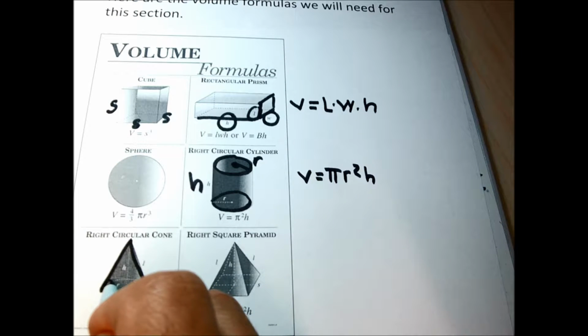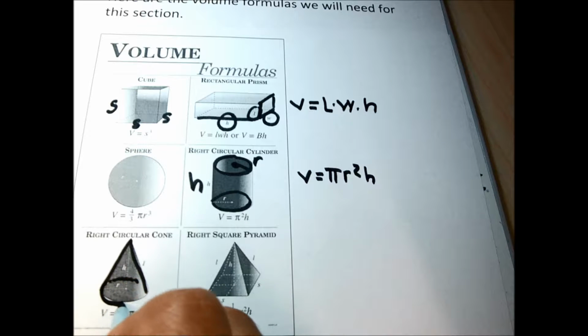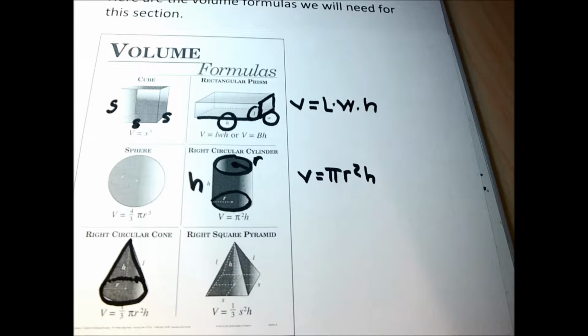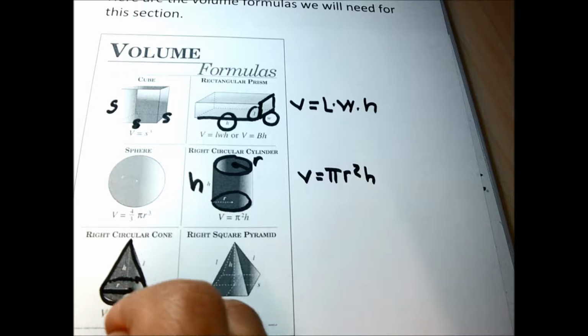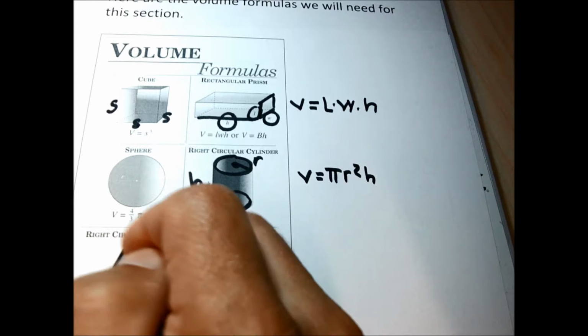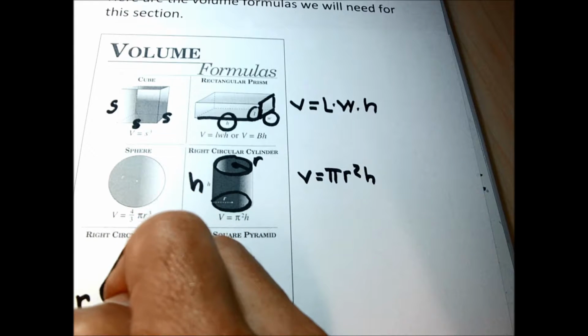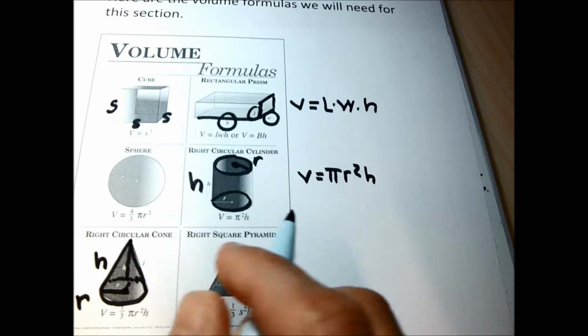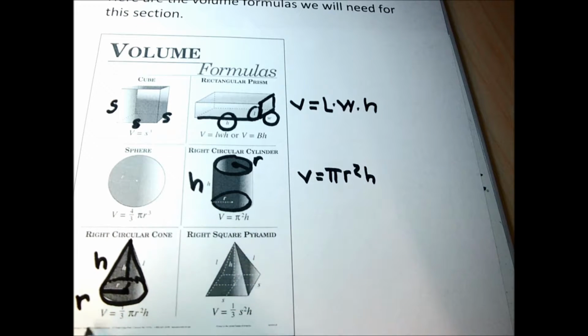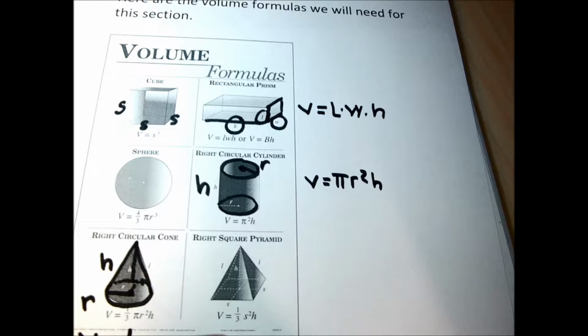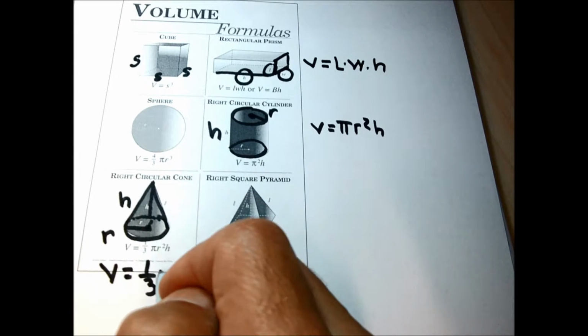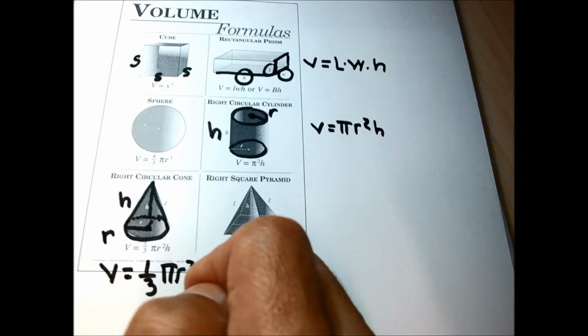For a cone, the base is a circle, and the two distances you need to find the volume of a cone are the radius, which is the distance between the center and a side on the bottom, and the height, which is the distance between the top and the bottom. Those are the two units that I need to find the volume of a cone. The volume of a cone is 1/3 pi r squared h.